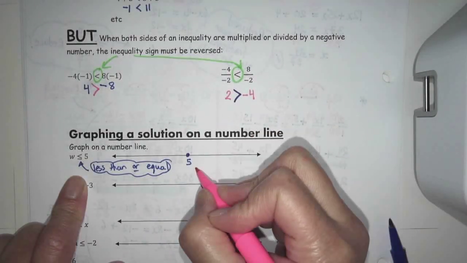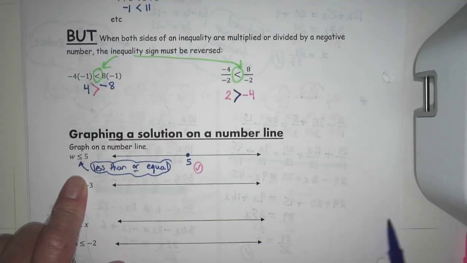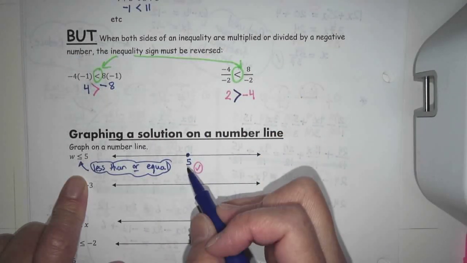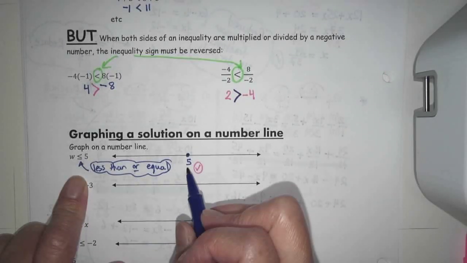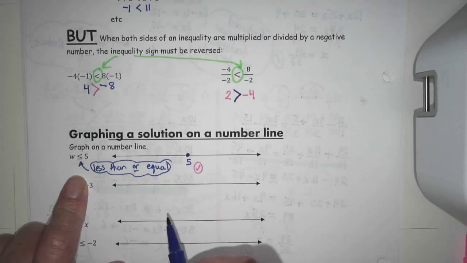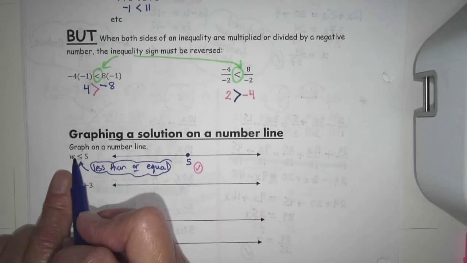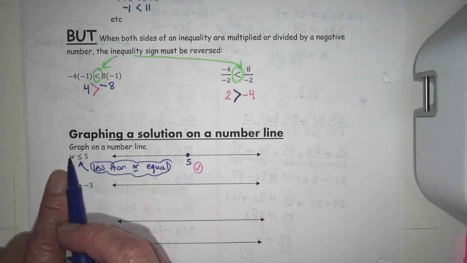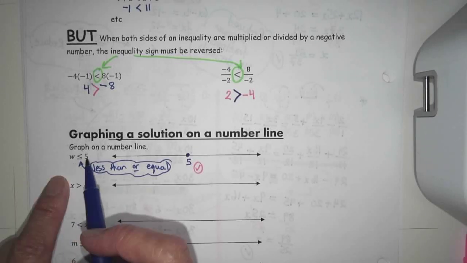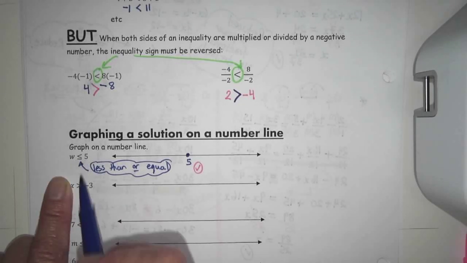Okay, and I want you to label it. You have to label the number. If you don't label the number, oh boy, I don't even know what number you're talking about. That could be any number. So make sure you label. The check mark is me telling you to make sure you do that. So the 5 is there, and then see how it's closed towards the W? So the way I read it is W is less than, because it's closed, or equal to 5.